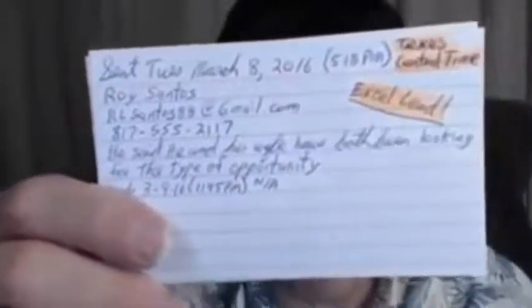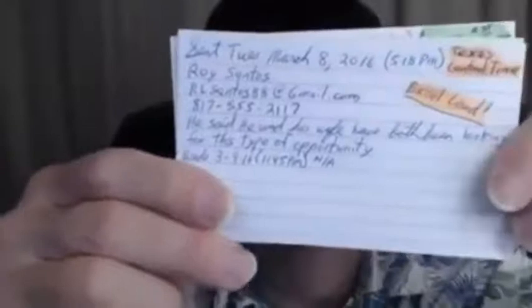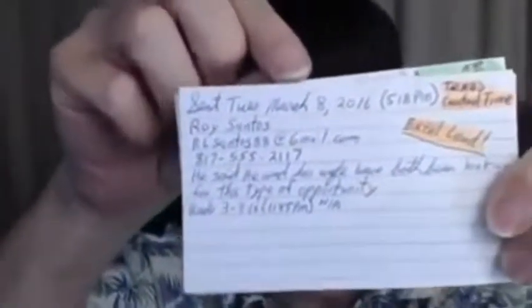So this is, again, going back to the example, you have your index card. And the way I fill it out is like this. When I get somebody that allows me, let's say, to send them an email, I will write down immediately "sent," and then it was sent Tuesday, March 8th, and then I write down the time.